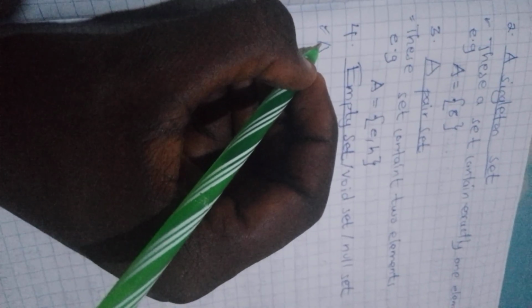A set which contains no element is called an empty set, or void set, or a null set.